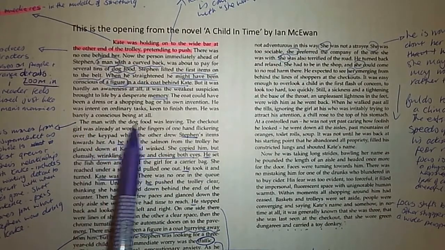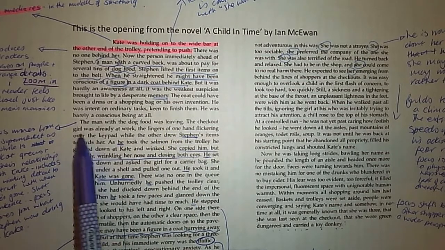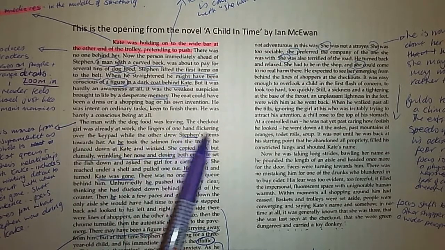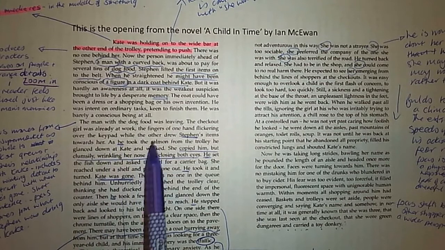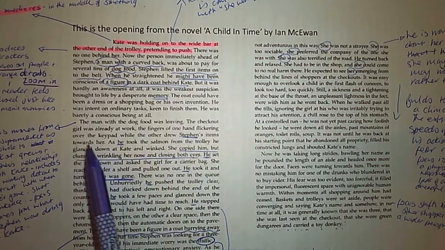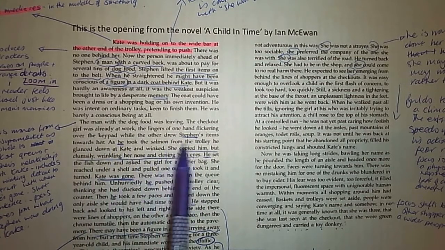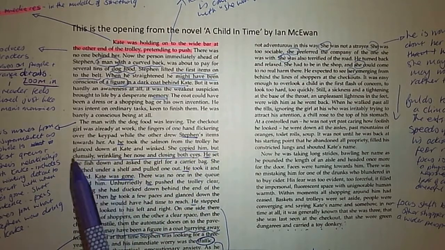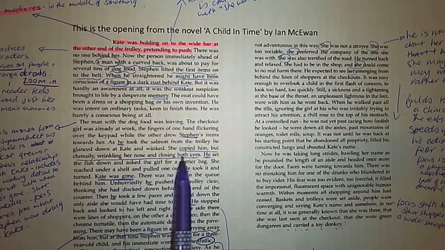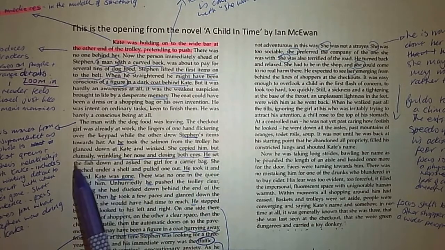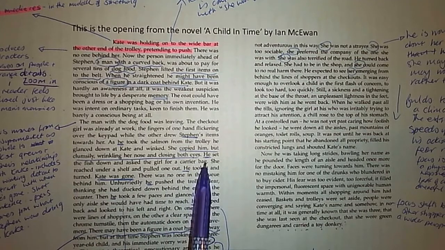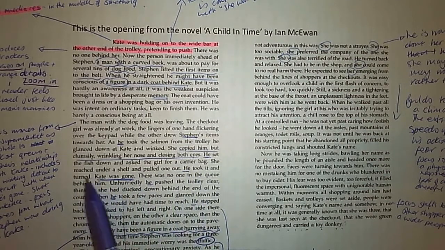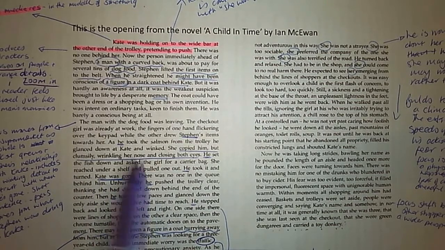The man with the dog food was leaving. The checkout girl was already at work, the fingers of one hand flickering over the keypad while the other drew Stephen's items towards her. As he took the salmon from the trolley, he glanced down and Kate winked. She copied him, but clumsily, wrinkling her nose and closing both eyes. He set the fish down and asked the girl for a carrier bag. She reached under a shelf and pulled one out. He took it and turned. Kate was gone.